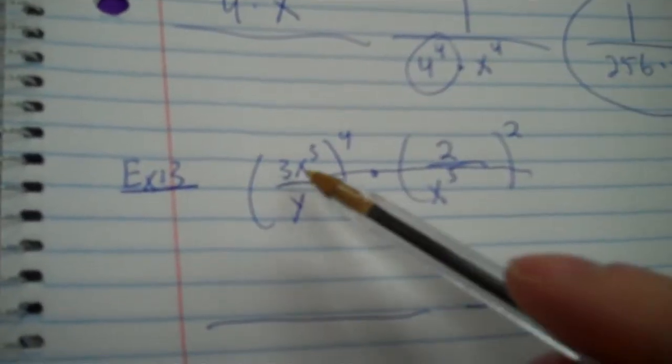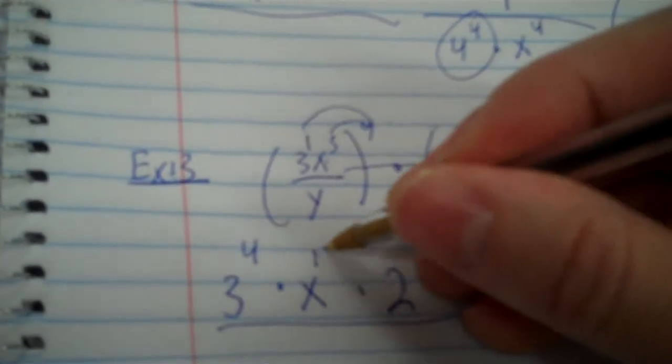You can do that in multiplication. You can't do it with addition, but all these are multiplications. So on top I have a factor of 3, a factor of x, and a factor of 2. Figure out what those exponents are. So 3 is to the 1, but you got to take 1 times 4, and that's 4. X to the third, 3 times 4 is 12, and then 2, 1 times 2 is 2.